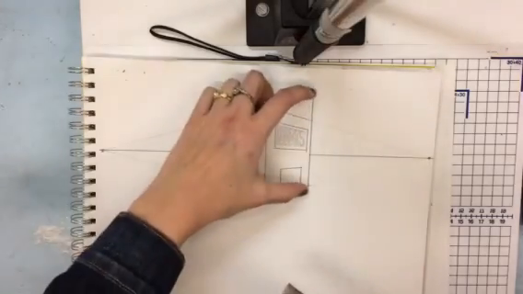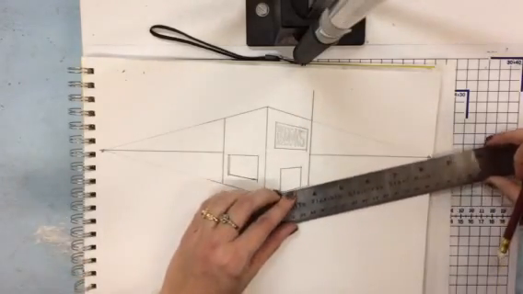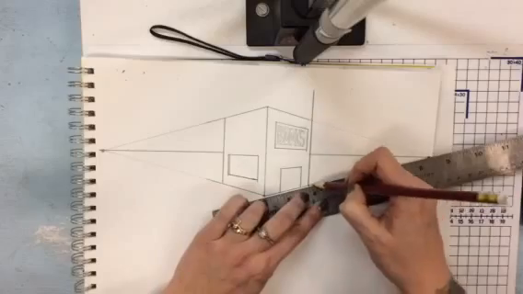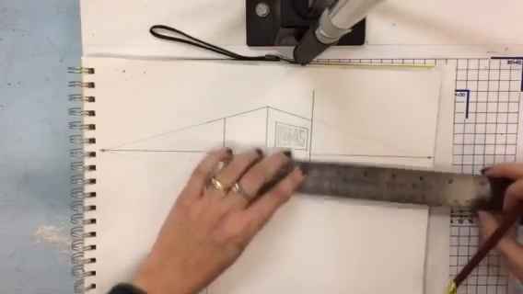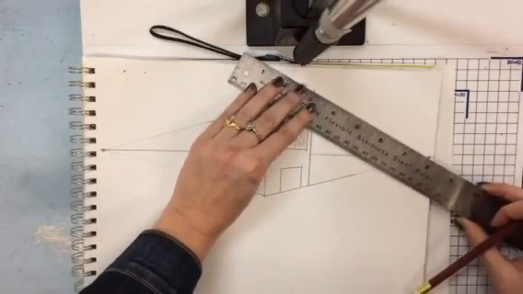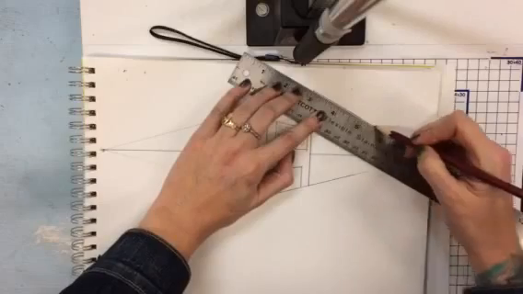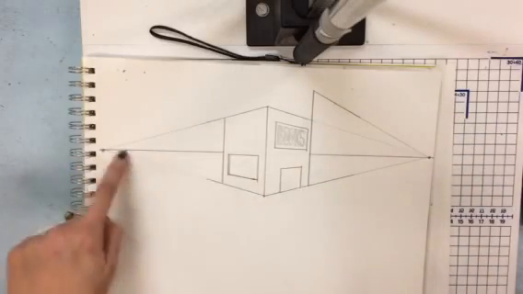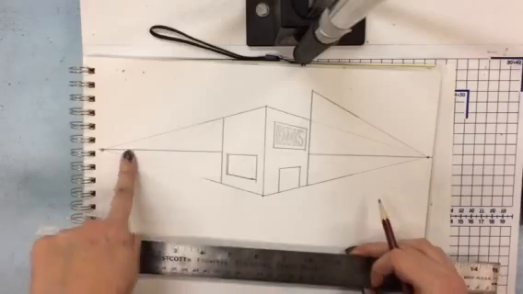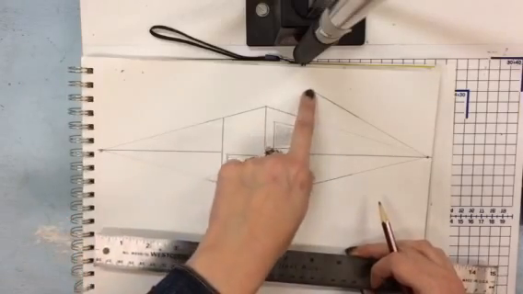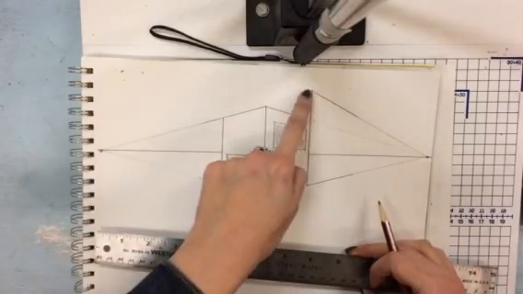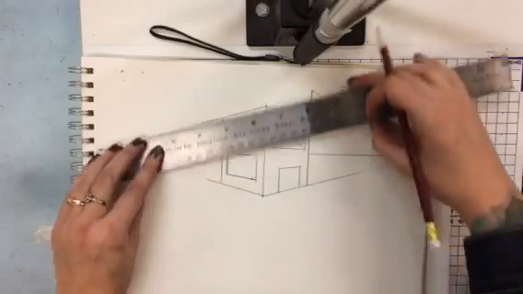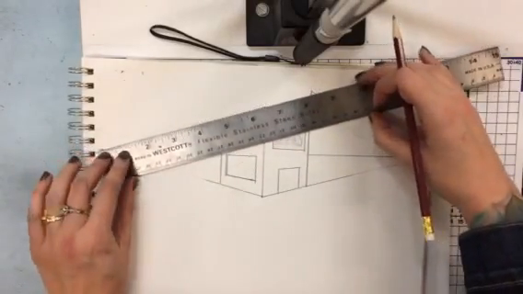Okay, so if this is my starting line, then I know that I need to go ahead and connect to my vanishing points, do the weird diamond shape. But on this side, I don't have to connect to here because it's going through the building, right? So I don't care about that line anymore. But since it's higher than my building here, I am going to need to show a little bit of this side part here.